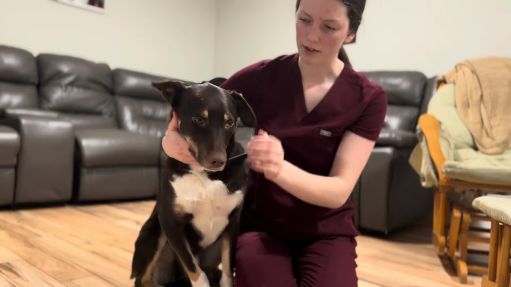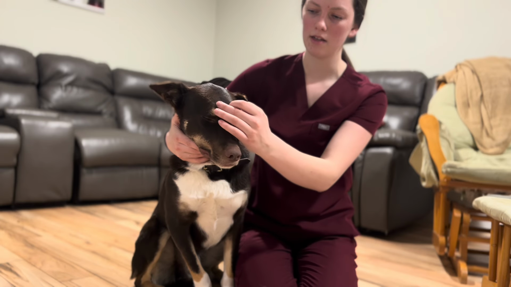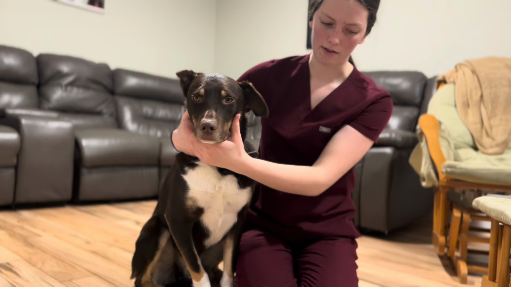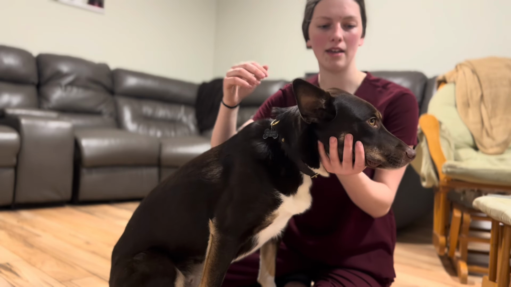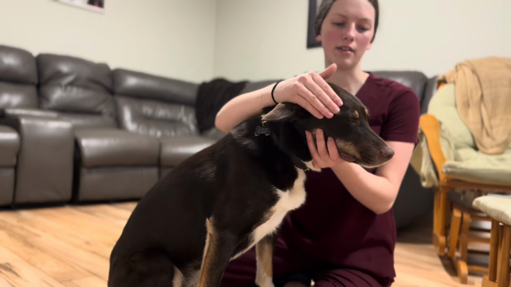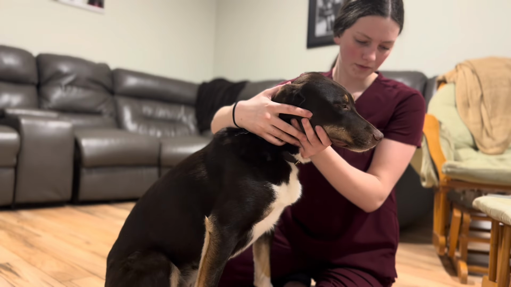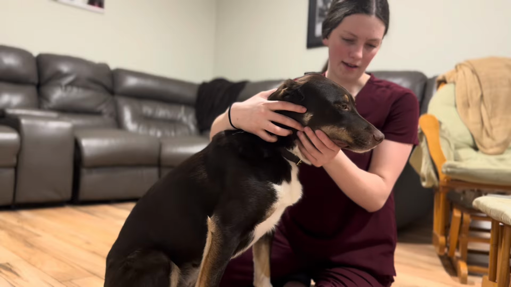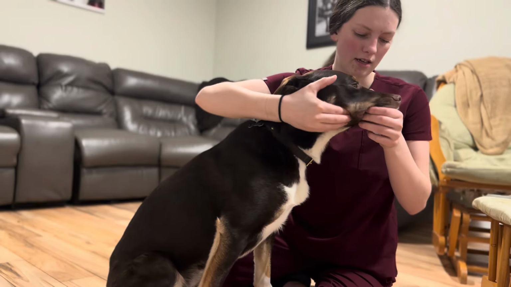And then we have the frontal bones, which are kind of located between the eyes. And then beneath the frontal bones is the frontal sinus. Next we have the parietal bones, which are on either side here of the skull. And then the mandible is this bottom jaw.